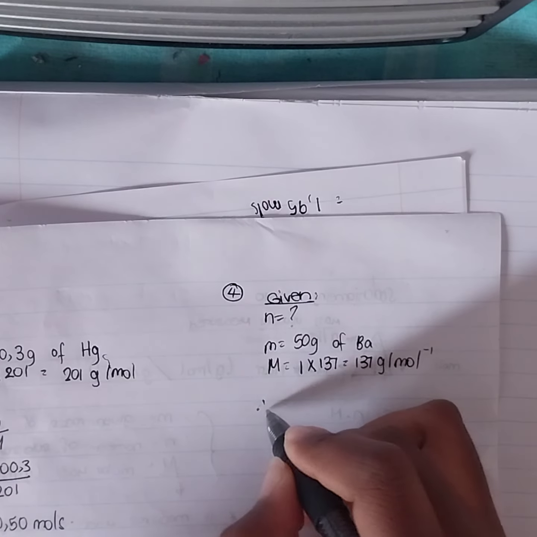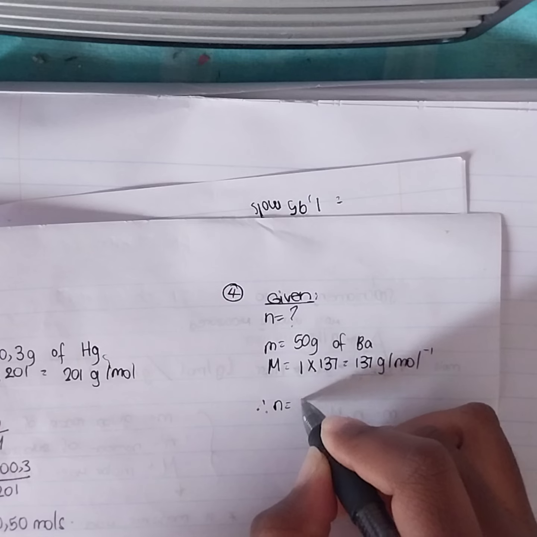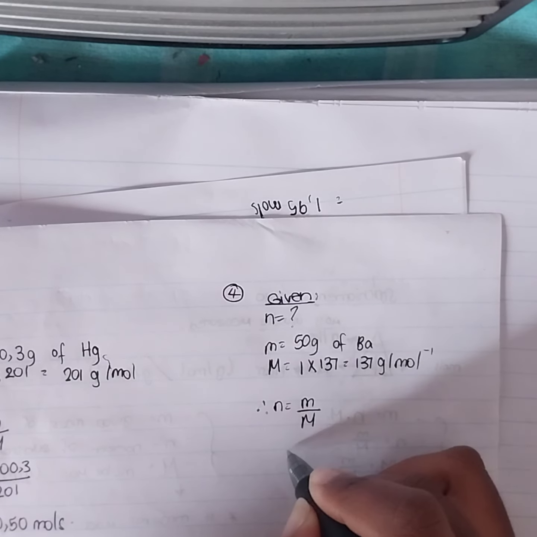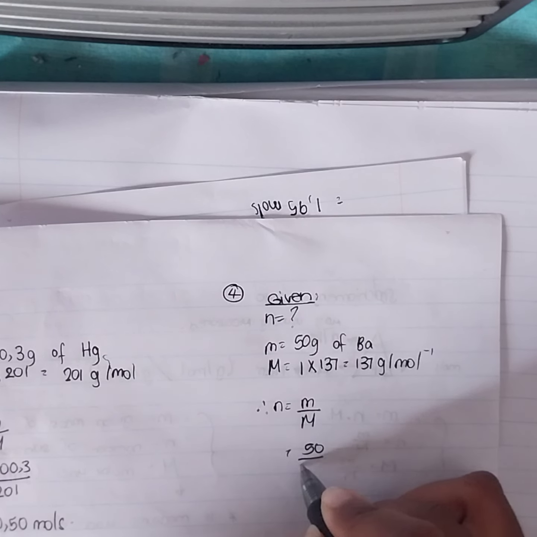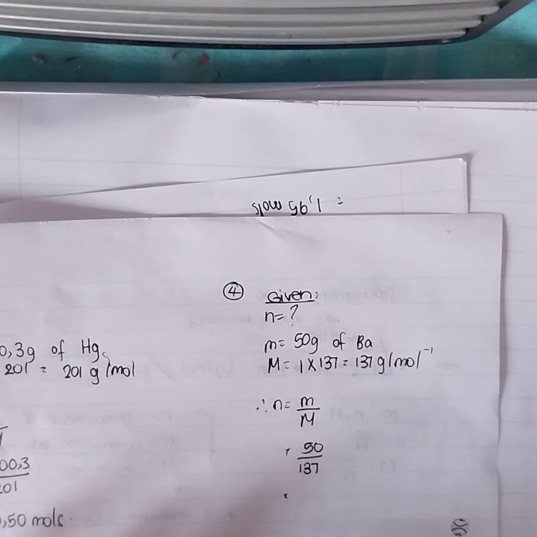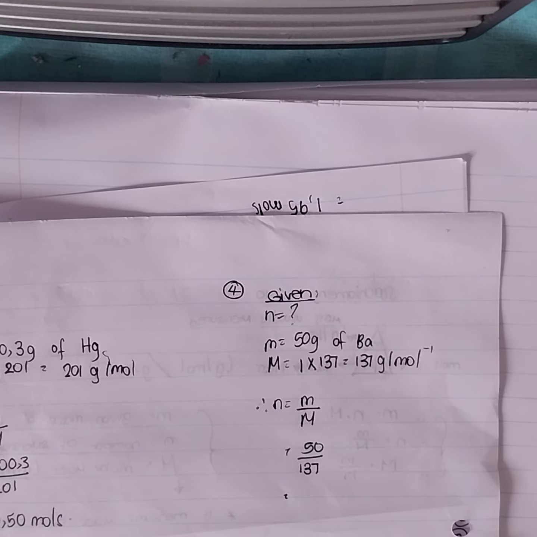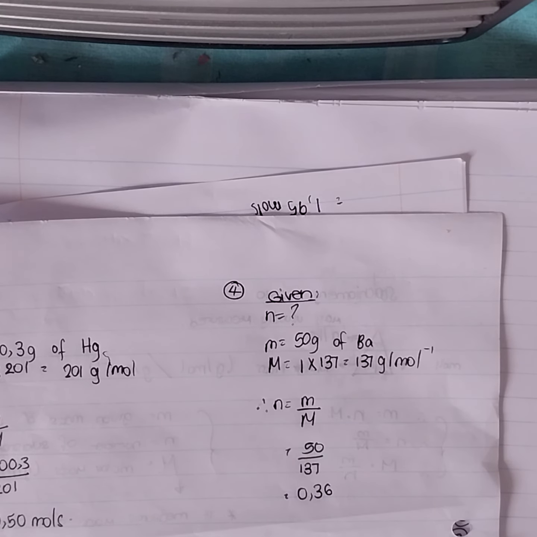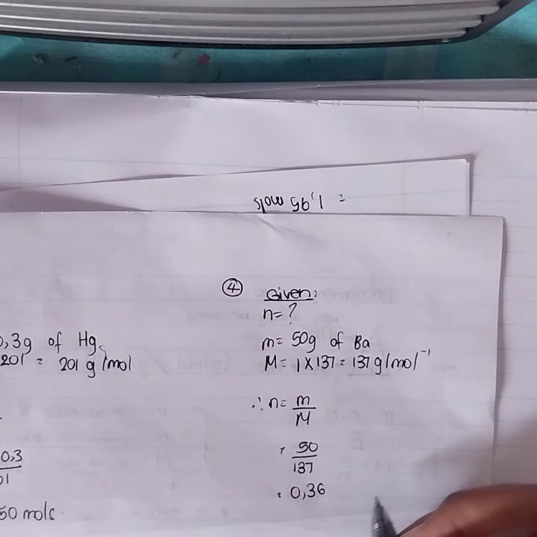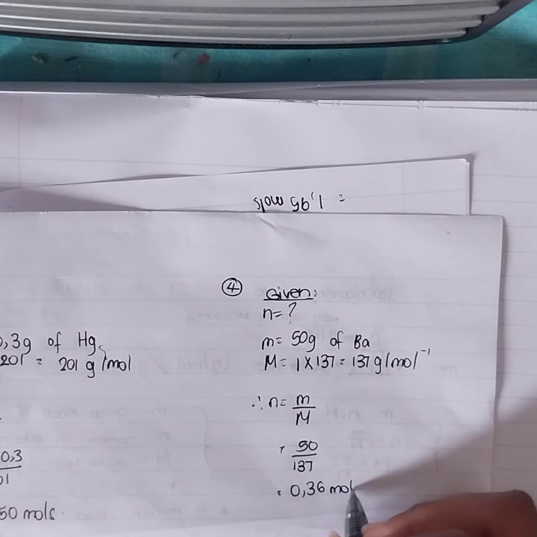So n is equal to m over M: 50 over 137. It's going to give me 0.36. I'm rounding off to two decimal places. Moles, and that is your unit.